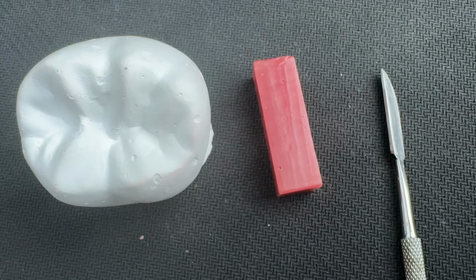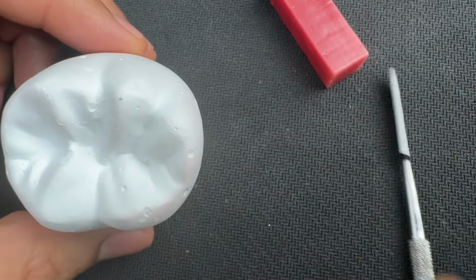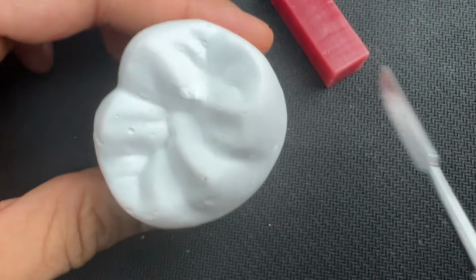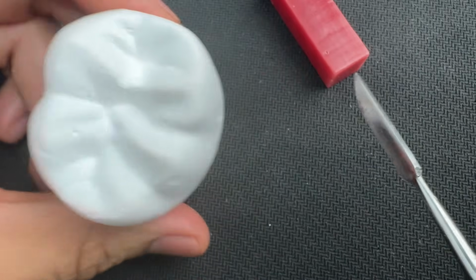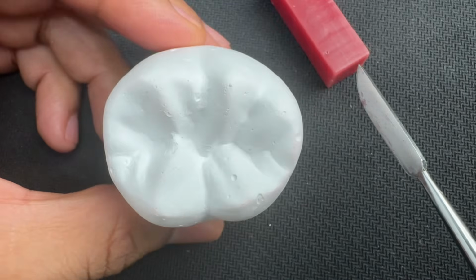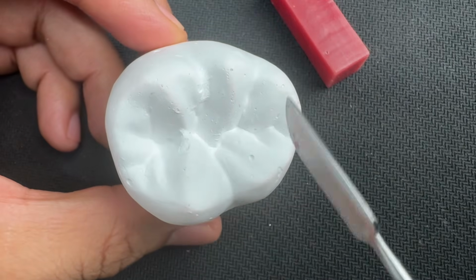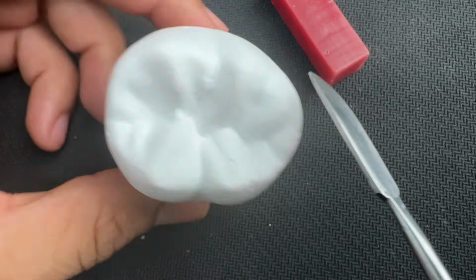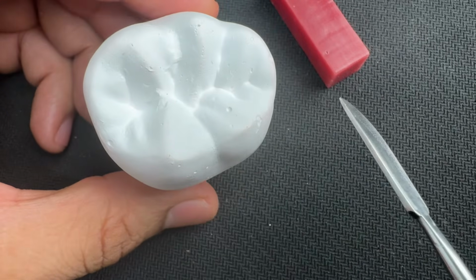Okay, so let's see how to carve a permanent mandibular first molar. As we can see, this is a model of a permanent mandibular first molar, and this tooth has 5 proper functional cusps. If we see, there are 3 cusps on the buccal side and 2 cusps on the lingual side.